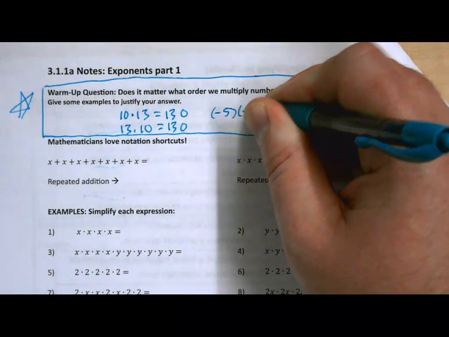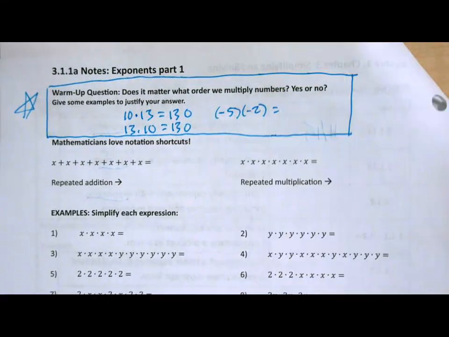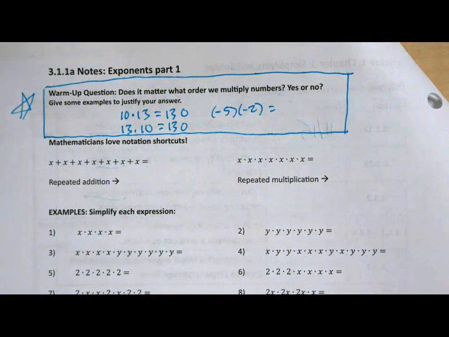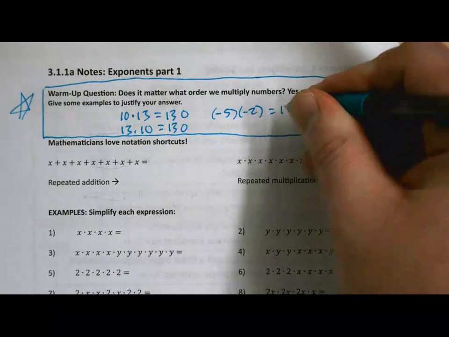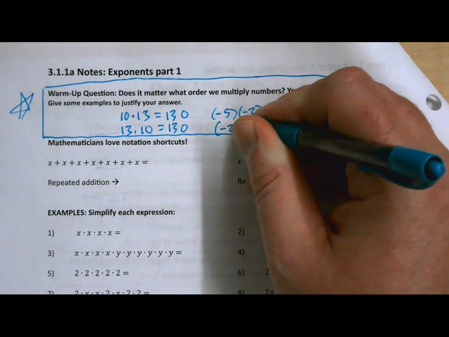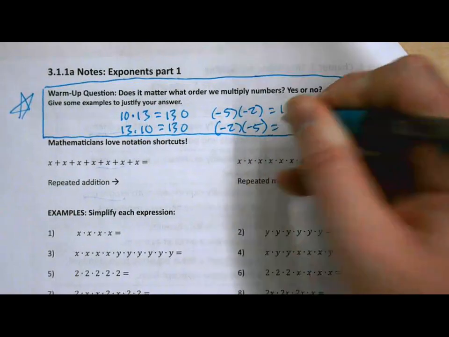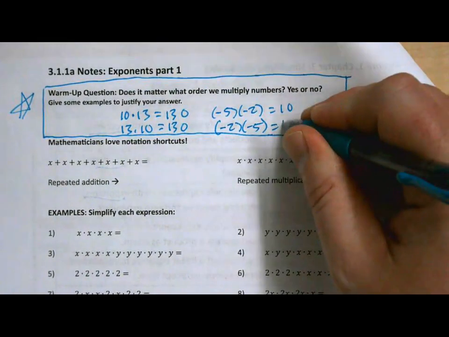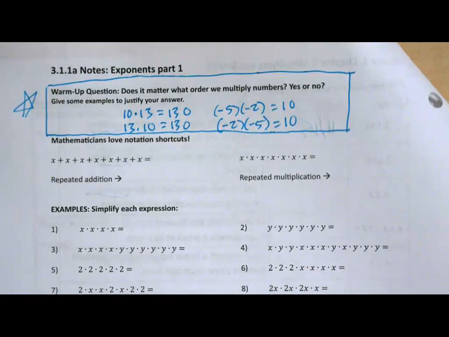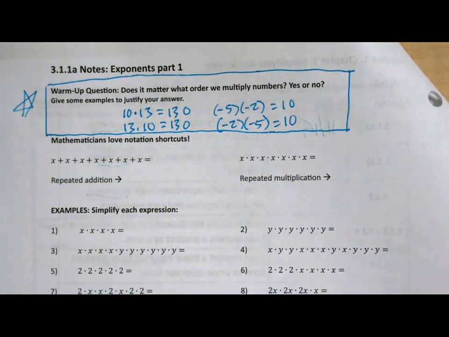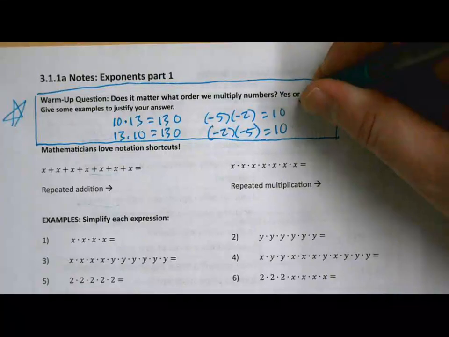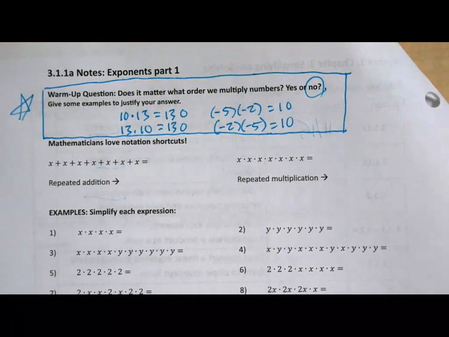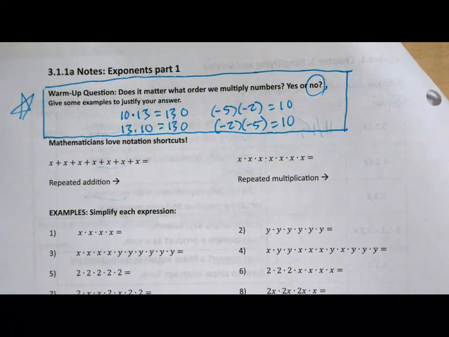-5 times -2. Now when we multiply a negative times a negative, we're going to get a positive answer. 5 times 2 is 10. If I switch the order and do -2 times -5, does that change my answer? It does not. So does it matter what order we multiply things in? No, it does not matter. You can multiply in any order, you're going to get the same answer.